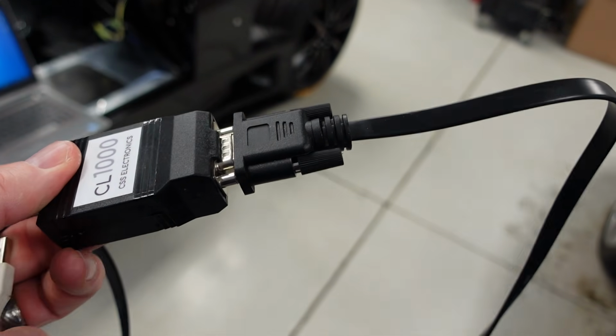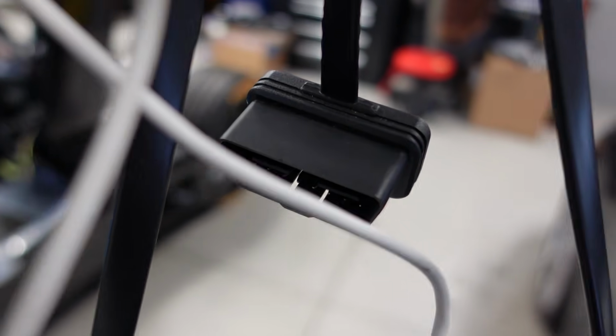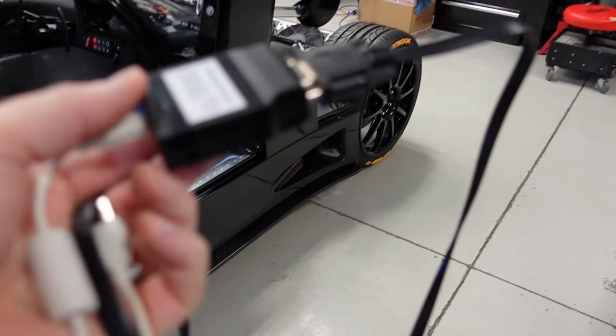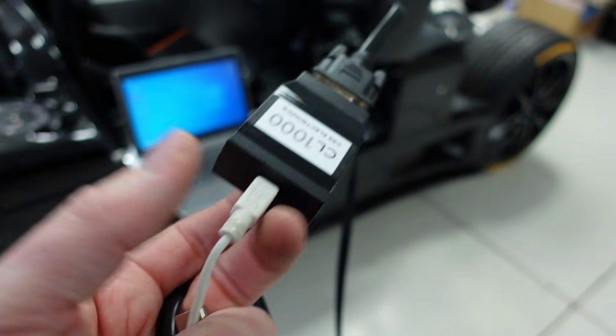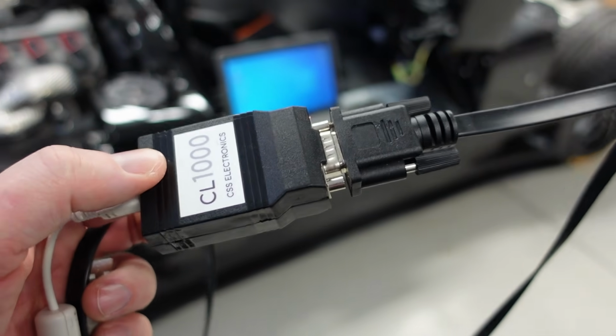It's got a DB9 connector on one end, and then it goes to the OBD2 connector on the other. And then a simple USB port that will go into the laptop. That's the white cable you see there. So that's a simple setup.